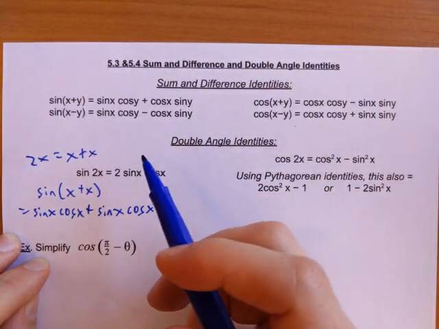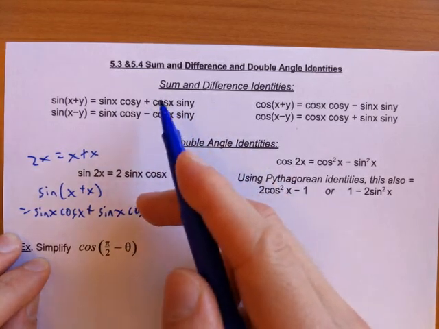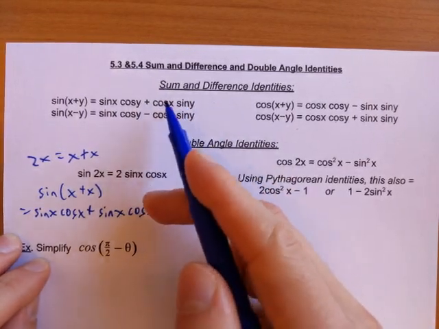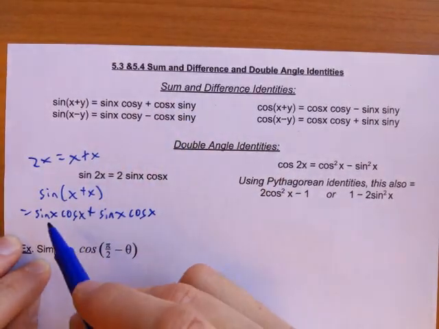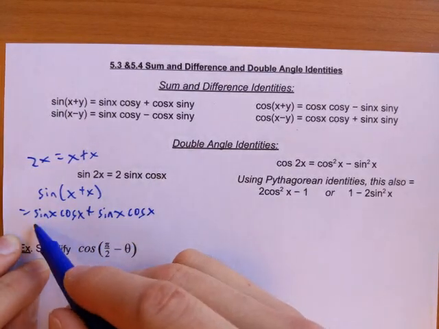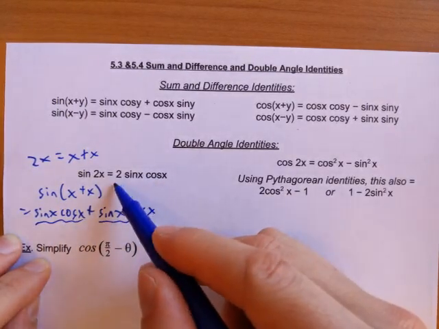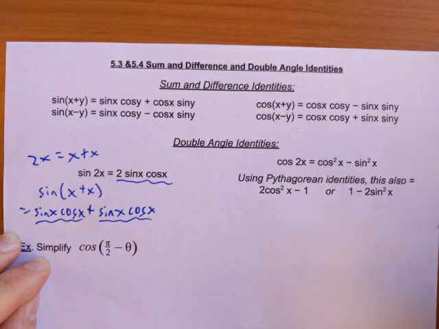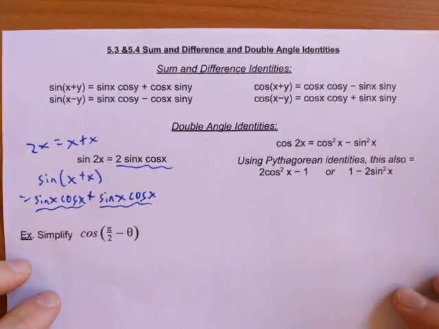And so right here, that cosine and that sine multiplication is commutative. You can switch the order either way. And so you have two of the same thing. You have two of these, so you have two of them. So that's where that identity comes from.